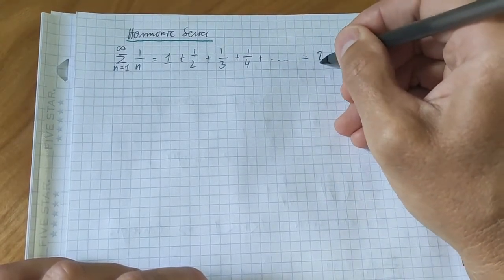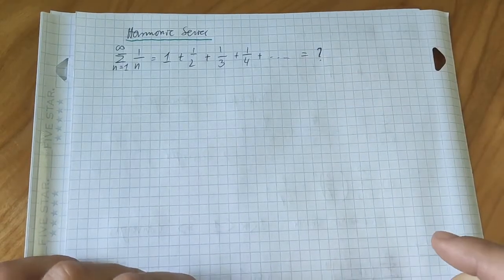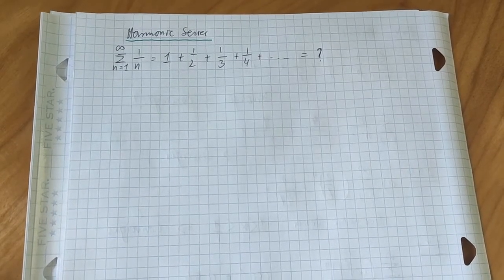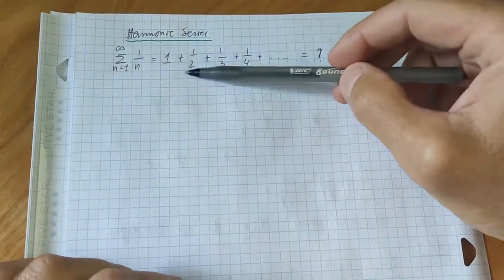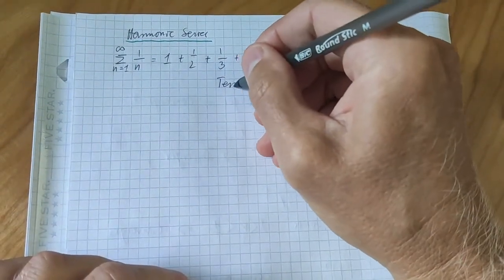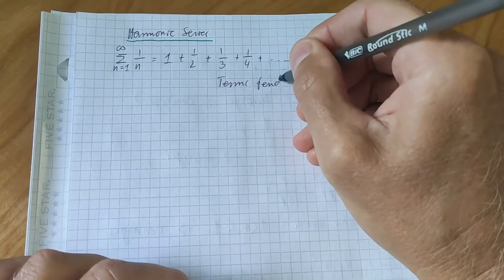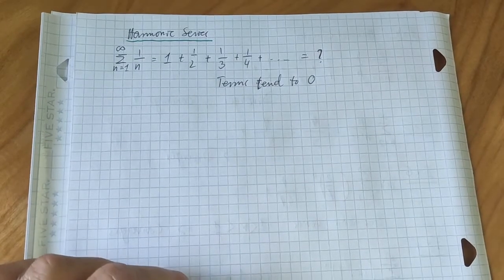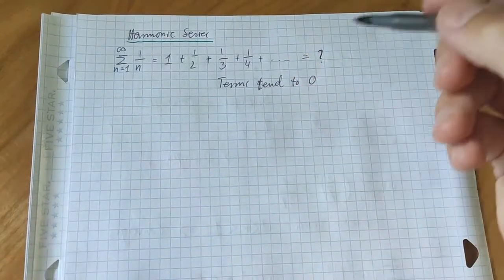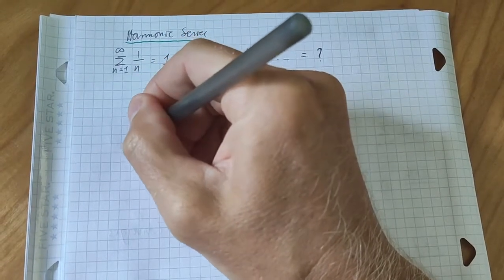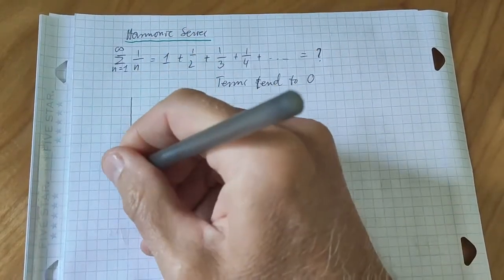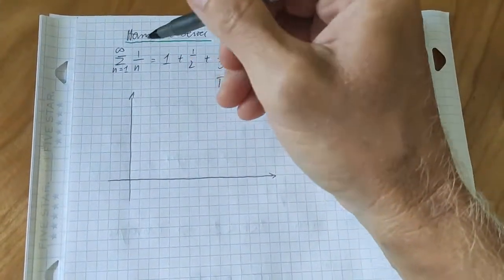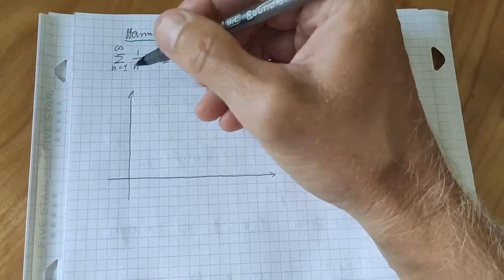So yeah, the question is, does it converge? Does it diverge? And if it converges, what is the sum? Okay, so we can see that the terms tend to 0, right? So let's write it down. Terms tend to 0. But that doesn't mean anything, right? Because when terms tend to 0, we don't know whether it converges or diverges. So what I will do, I will graph a function 1 over x, y equals 1 over x, and that function corresponds to this one, right?